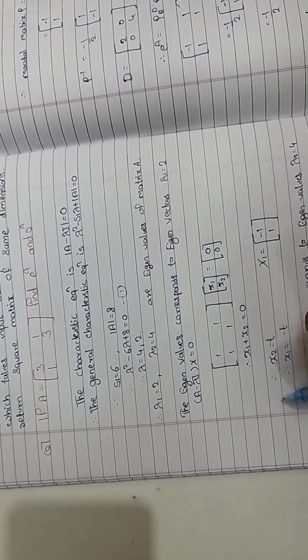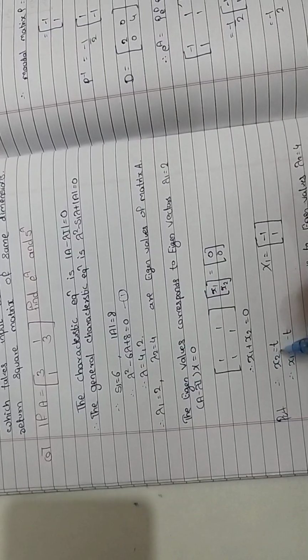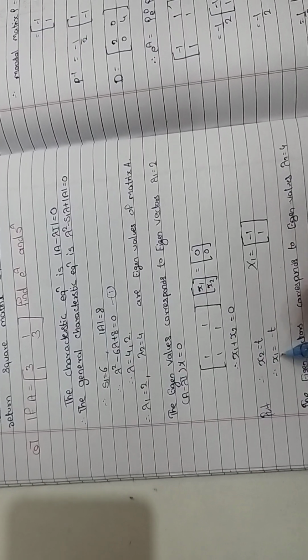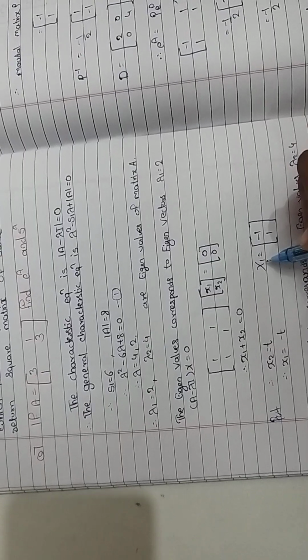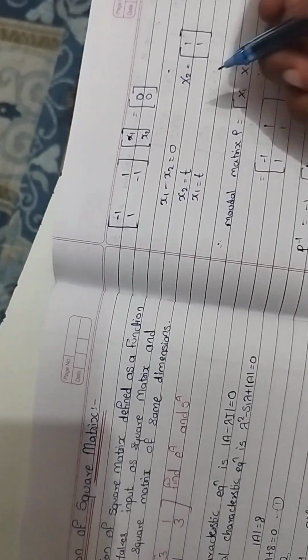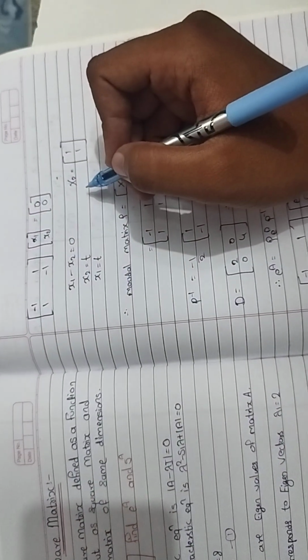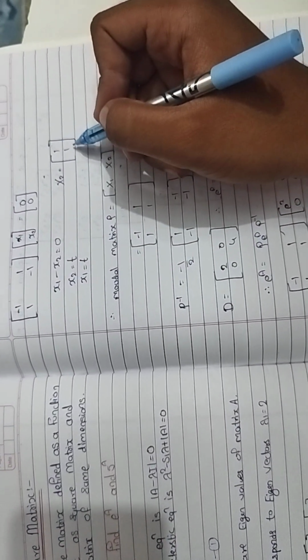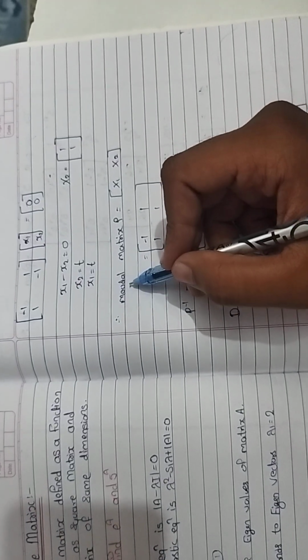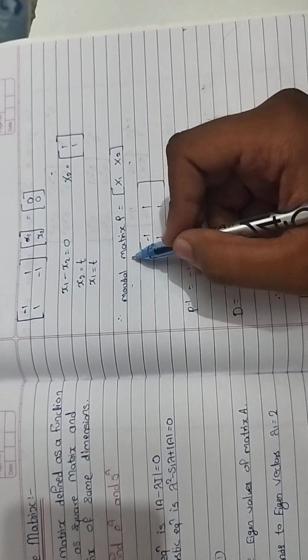Now we put x2 equals c, so we get x1 equals minus c. So the first eigenvector X1 is [-1, 1]. Hence in this way we have to find the eigenvector X2 also. So the eigenvector X2 we get is [1, 1]. Now using both we have to find the modal matrix P.